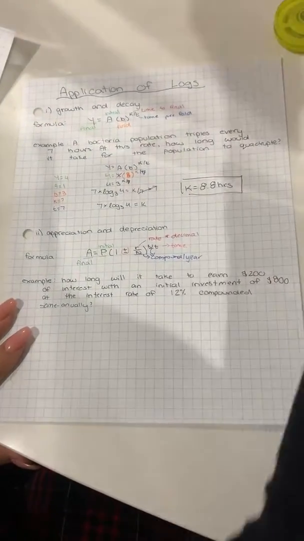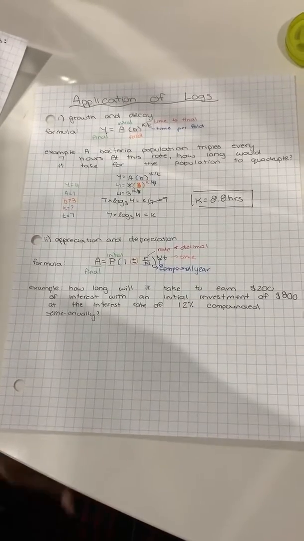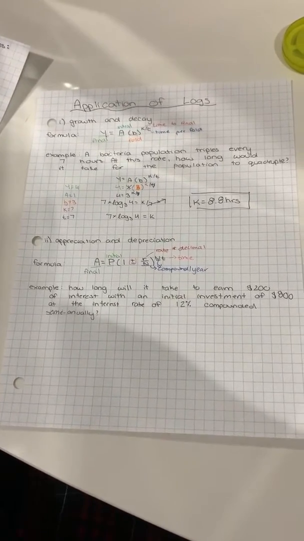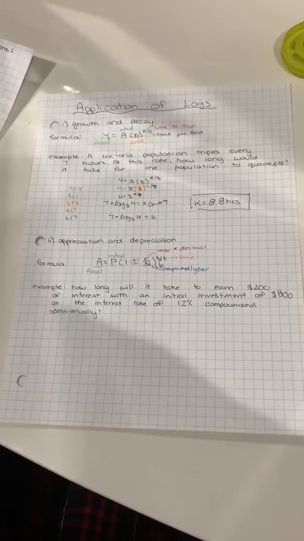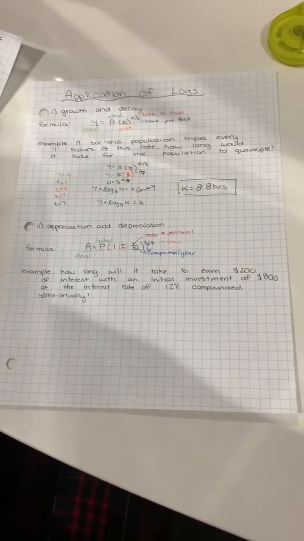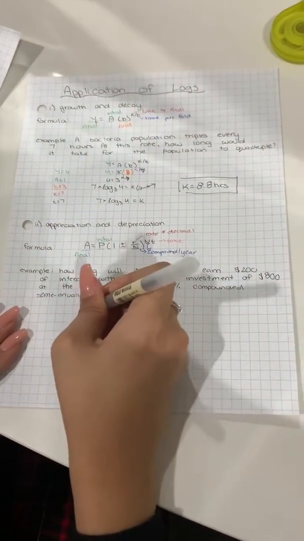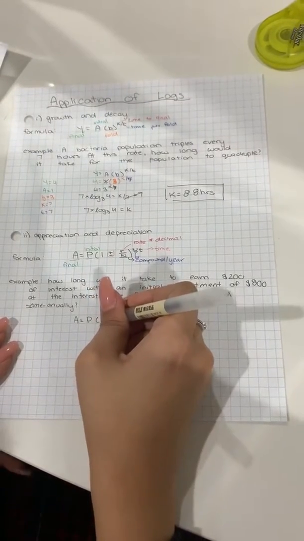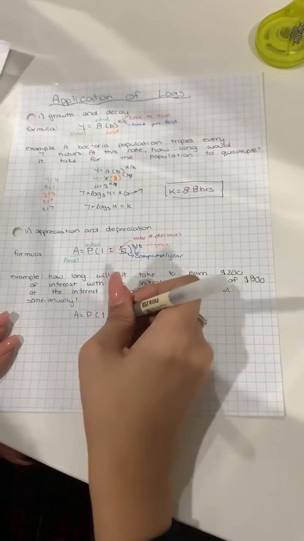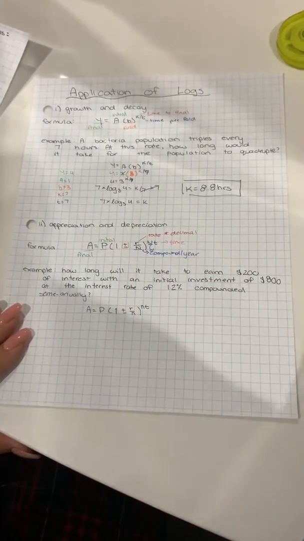For this one, we have the example: how long will it take to earn $200 on an investment with the initial investment of $800 at an interest rate of 12%, compounded semi-annually? We write down our formula, A is equal to P(1 plus or minus r over n)^(nt).